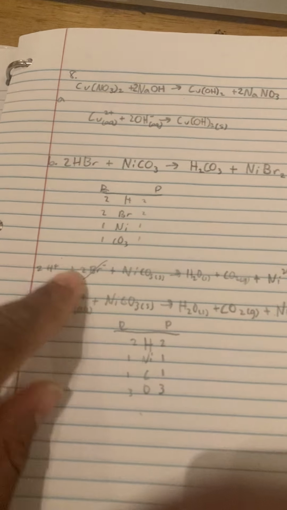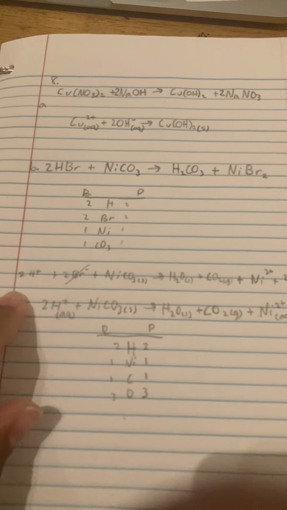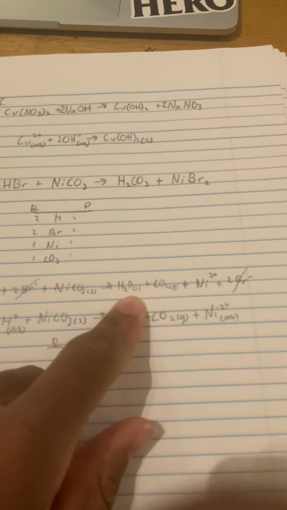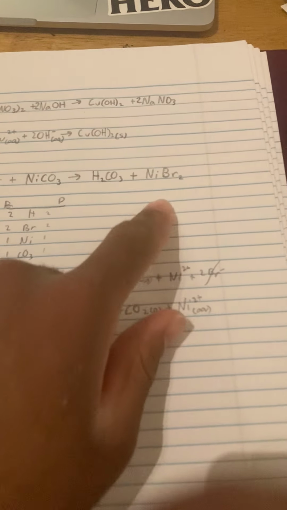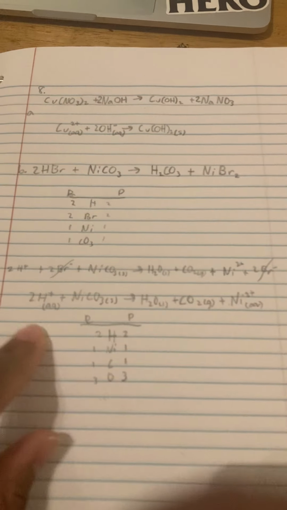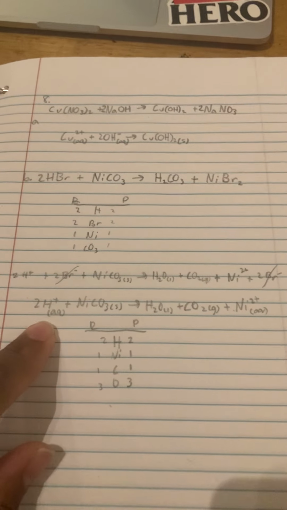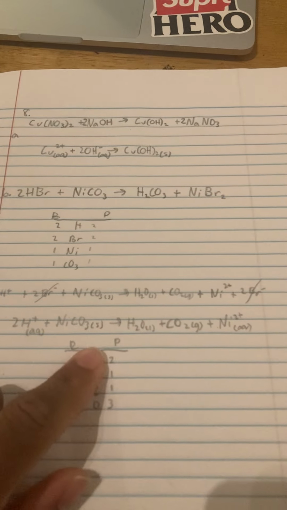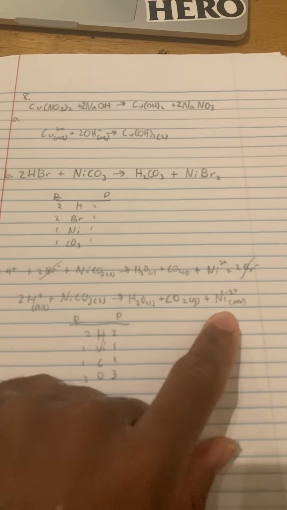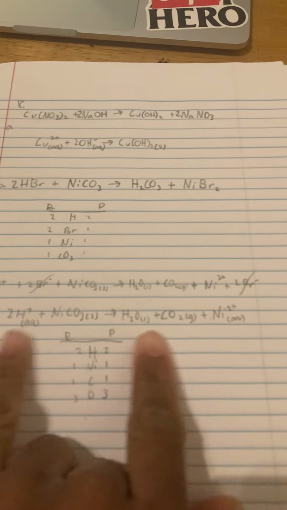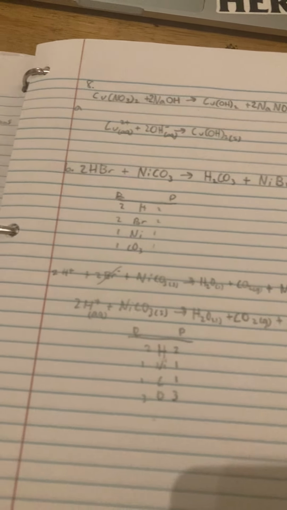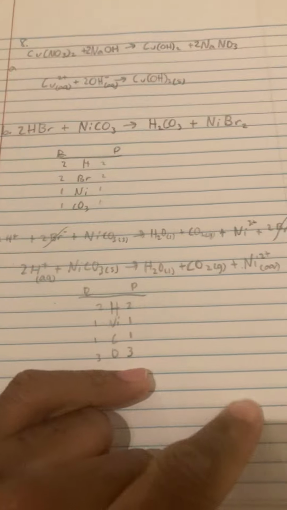So I wrote it out. There's the bromide, and the hydrogen. Here's the nickel carbonate. And here's this. I just split it. H2O liquid, CO2 gas. I split this, and the bromides canceled out. So I had 2 H+, 2 hydrogen ions, nickel carbonate solid, H2O, CO2 gas, and nickel aqueous. And that is the equation that I came to. Yep.